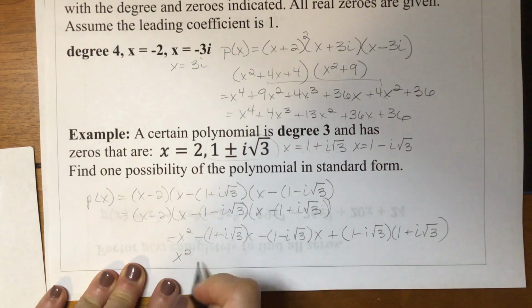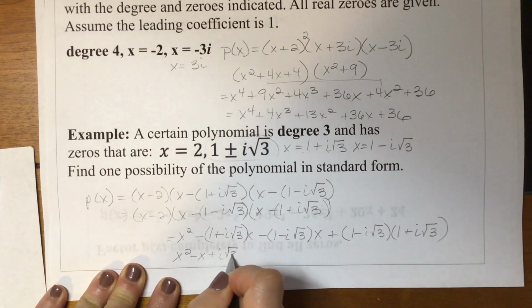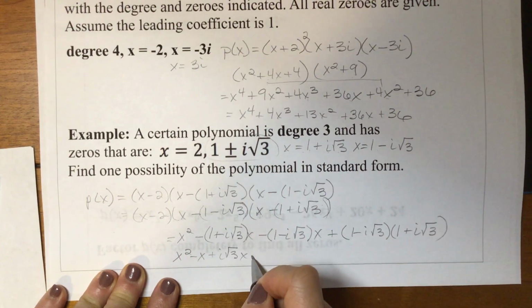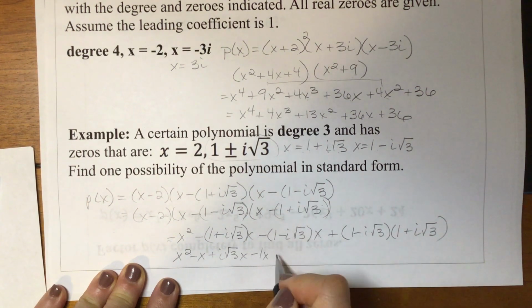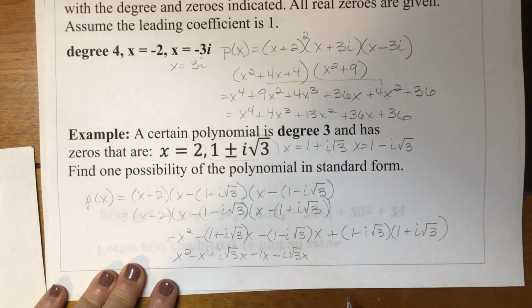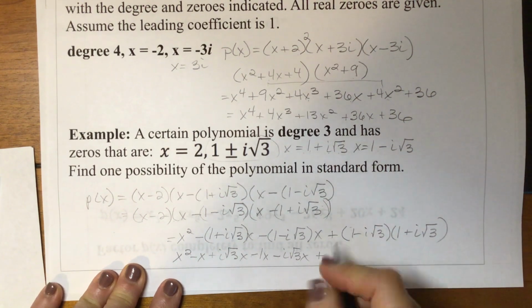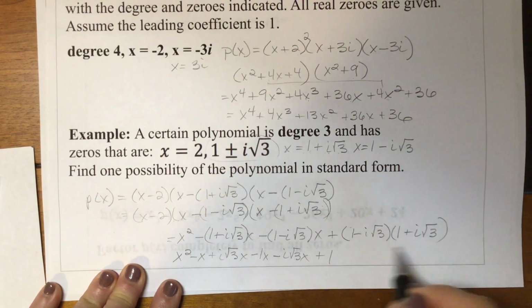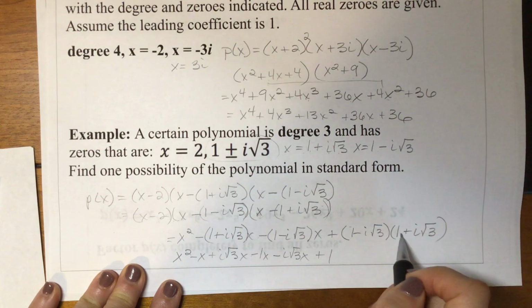So if I distribute x, I have minus 1x plus i root 3x. And then I have another minus 1x. And then I have a minus i root 3x. And then over here, 1 times 1 is 1. 1 plus i root 3, and then I multiply, and I have a negative i root 3.